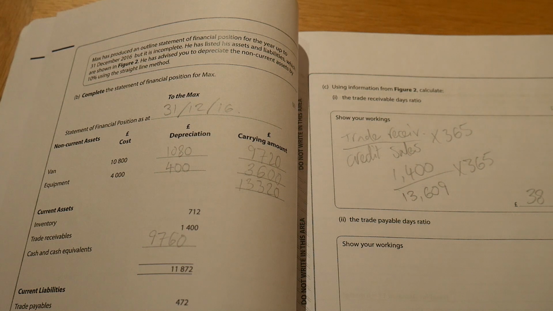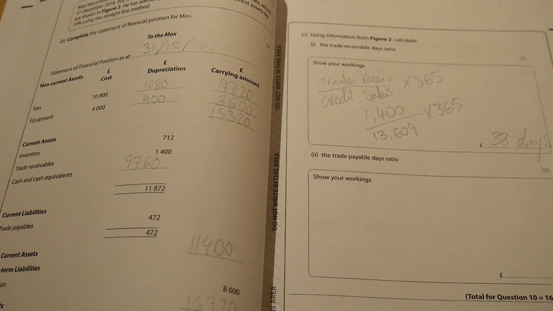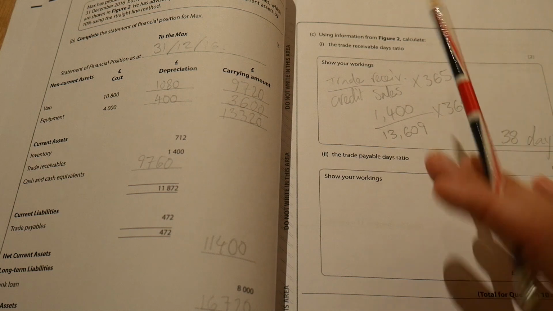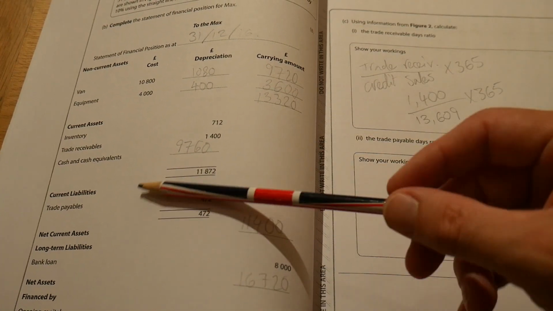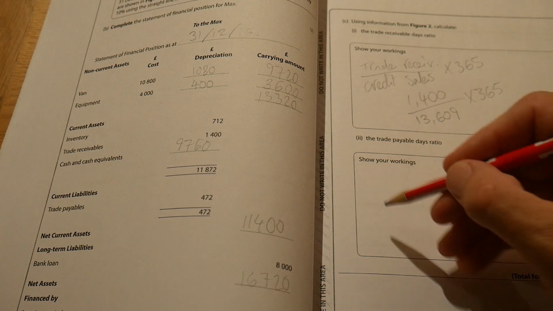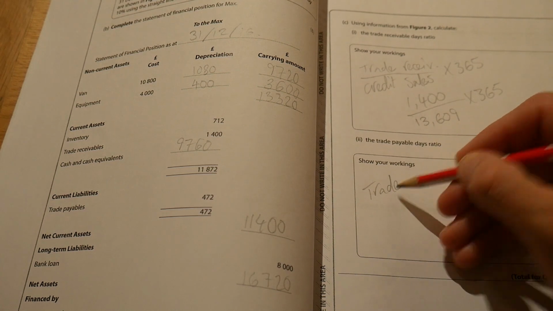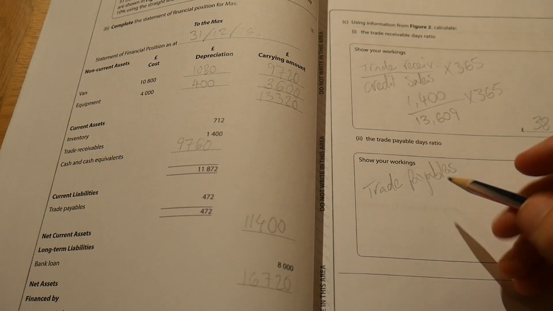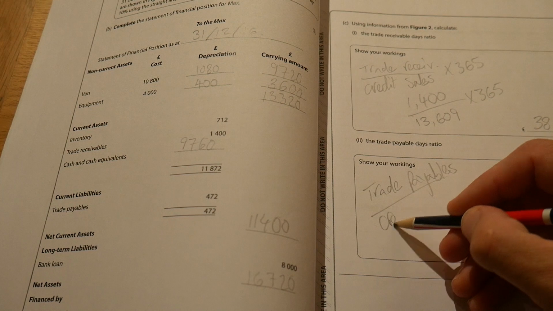Okay, so as we now move forward and look at the trade payables days, so how quickly are they actually paying their bills to their suppliers? Well, here, of course, we've got to actually look at the credit purchases, not the sales. So from our statement of financial position, we can look under our current liabilities and we can see trade payables. So that's going to be the crucial figure to put on the top of this equation here. So we've got trade payables divided by the credit purchases.